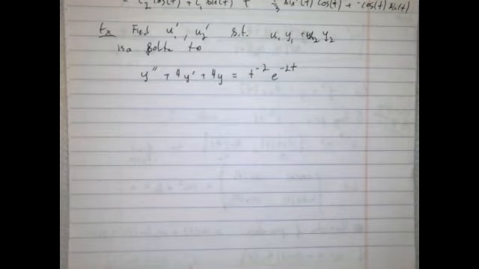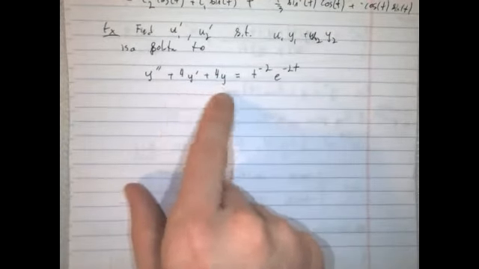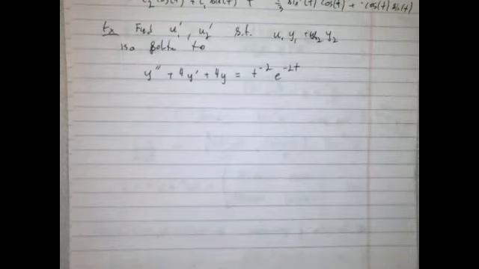Wait, does that say 4y prime plus 4y? That's correct. Okay. In particular, I did give you a repeated root homogeneous piece.